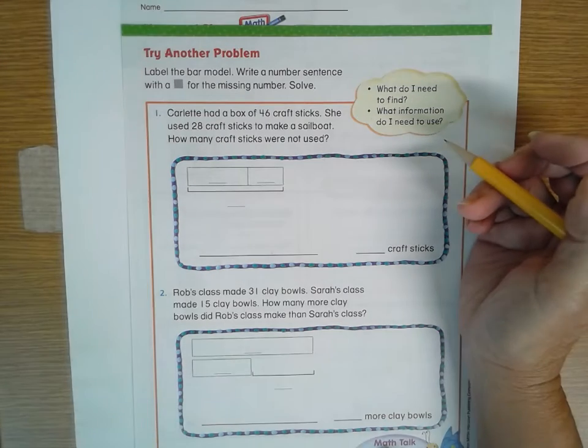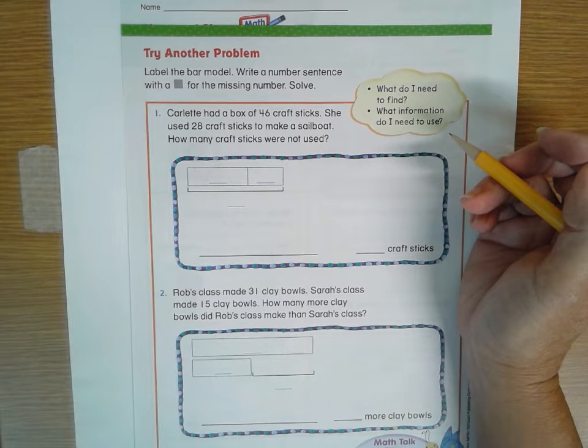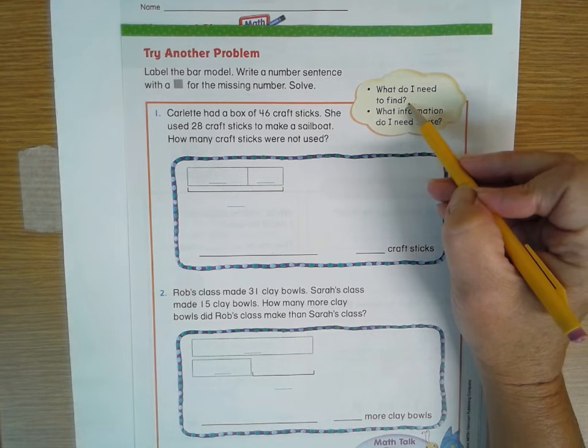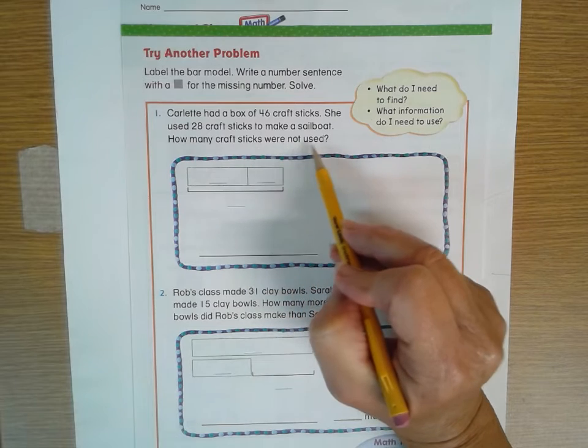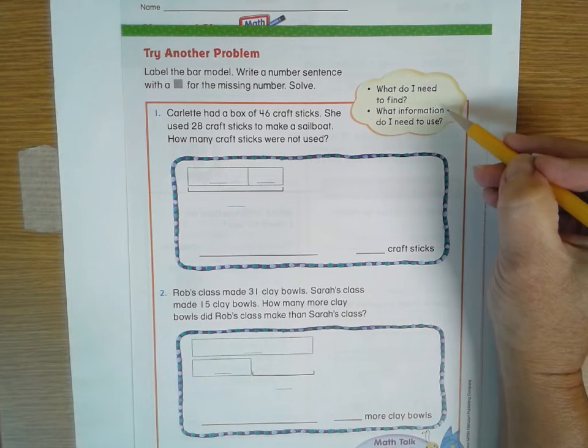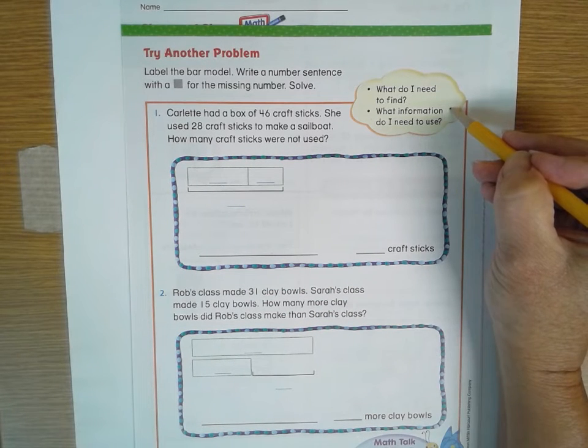Carlette had a box of 46 craft sticks. She used 28 craft sticks to make a sailboat. How many craft sticks were not used? So what do I need to find out? I am trying to find out how many craft sticks were not used. That's the question. So what information do I need to use?